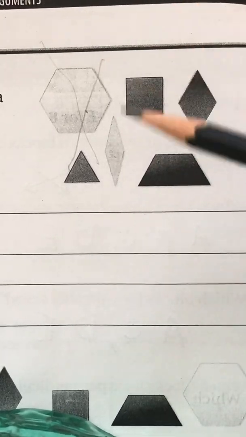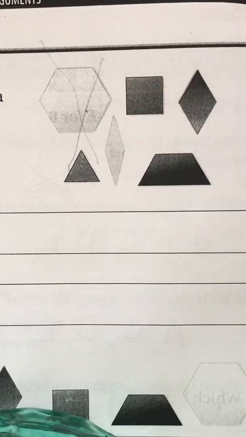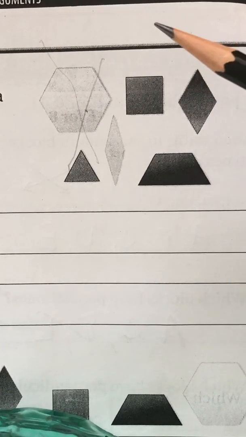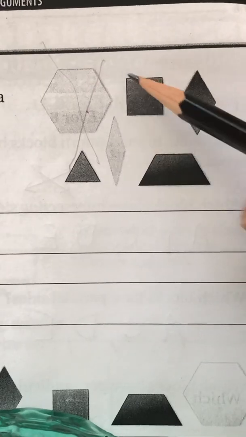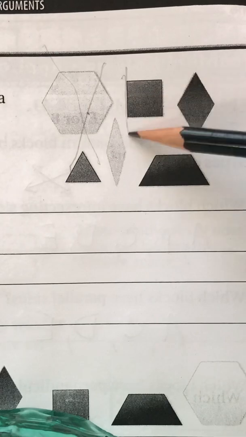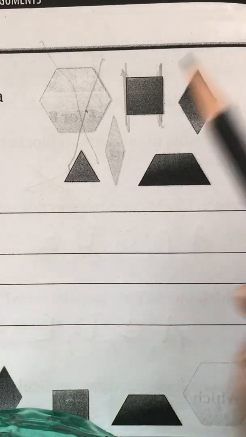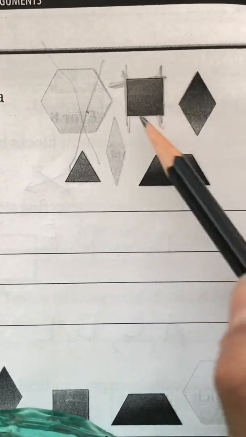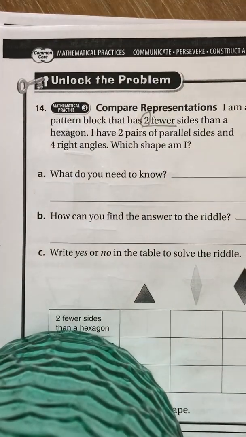So when we move on and read the rest of the problem, it says I have 2 pairs of parallel lines, which means they're never going to cross, they're never going to touch, and 4 right angles. There's your key. All right. It's the square. The square can have 4 right angles in each corner, and it has 2 pairs of parallel lines. Those 2, they're never going to cross, they're never going to touch, and these two. They're never going to cross and they're never going to touch. So we know the answer, but they want us to break it down. So we'll break it down real quick.